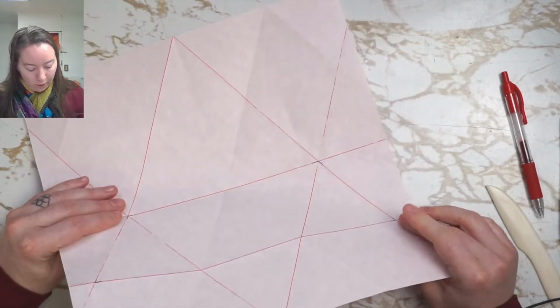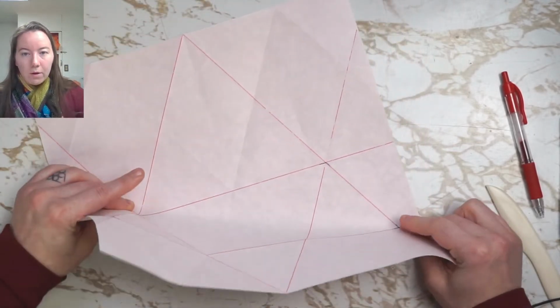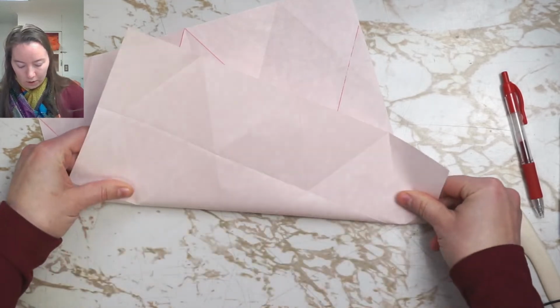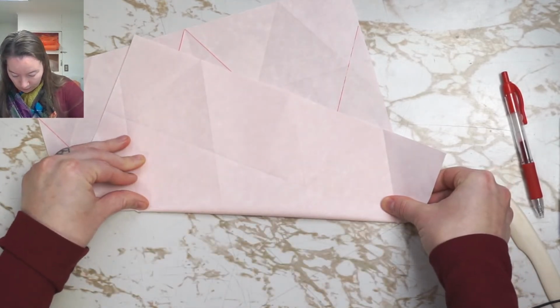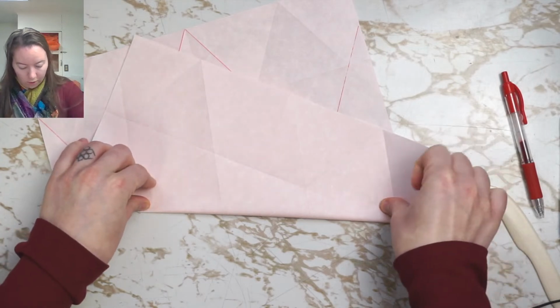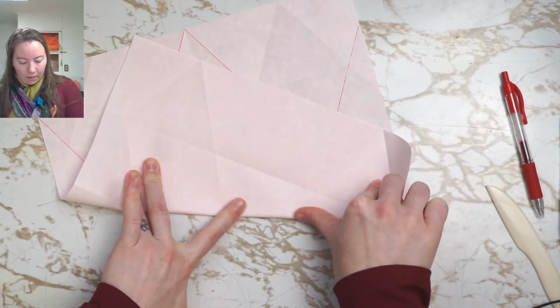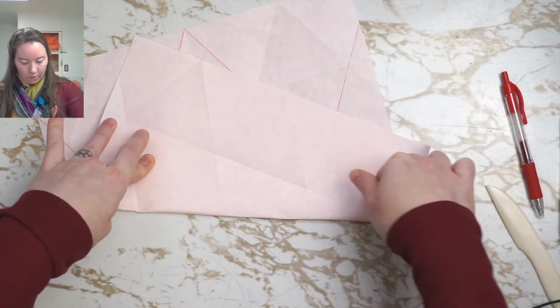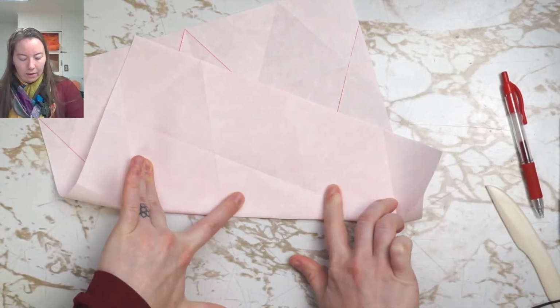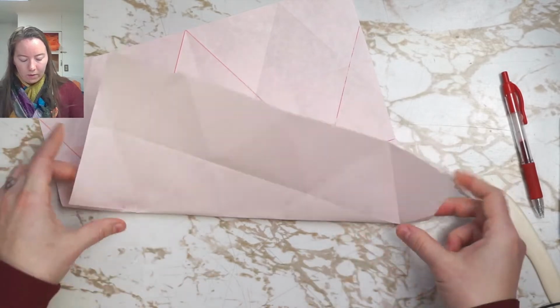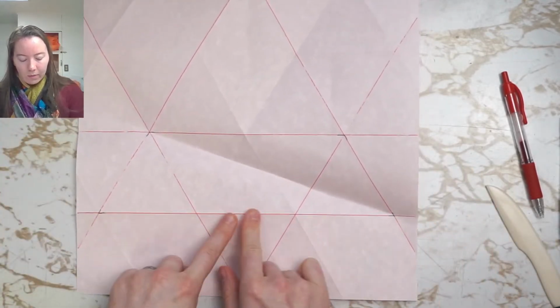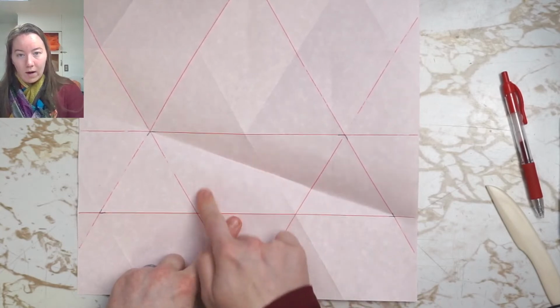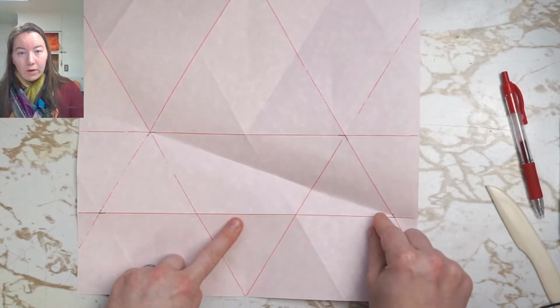So I'm going to locate 2 opposite corners, and make a fold that goes from one corner to the other. And I was paying attention and saw that wherever the center of this is, it needs to be in the central triangle of the trapezoid.